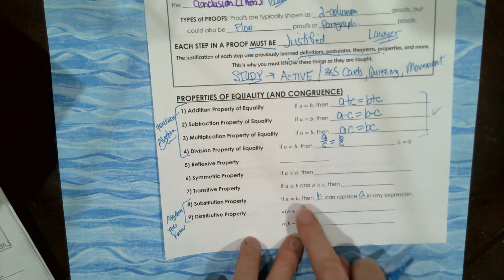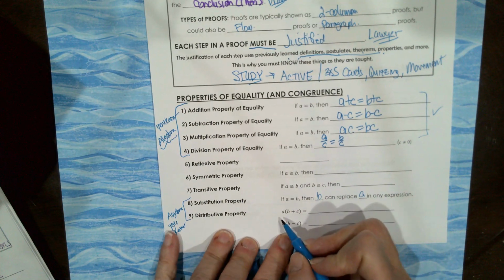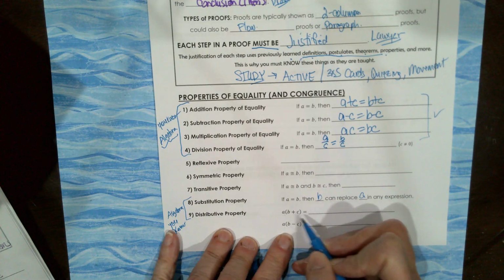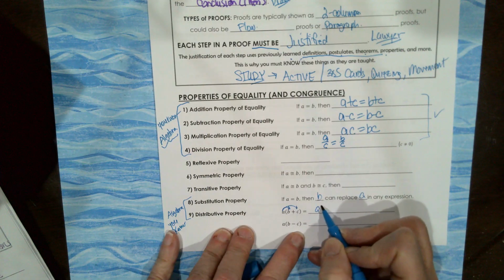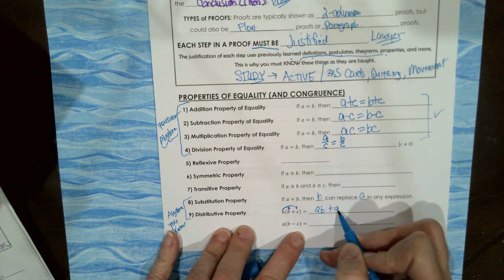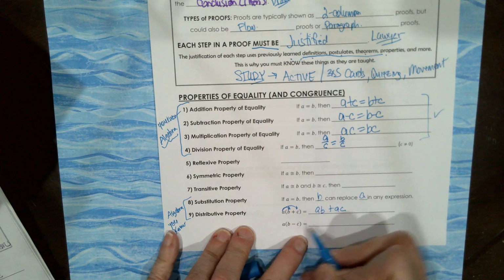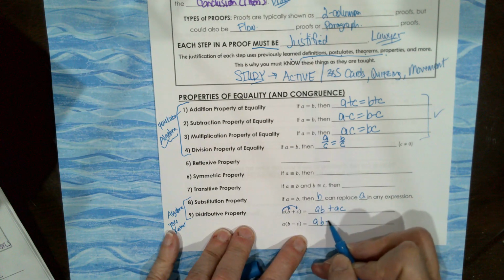All right, distributive property. Anything outside the parentheses gets multiplied by anything inside. So remember we used to draw those little rainbow arcs. So A times B plus A times C equal. And of course there's a subtraction version of that as well.